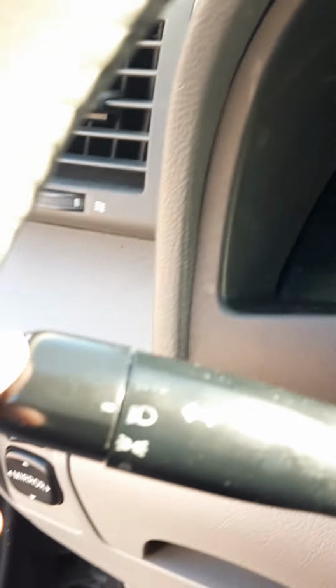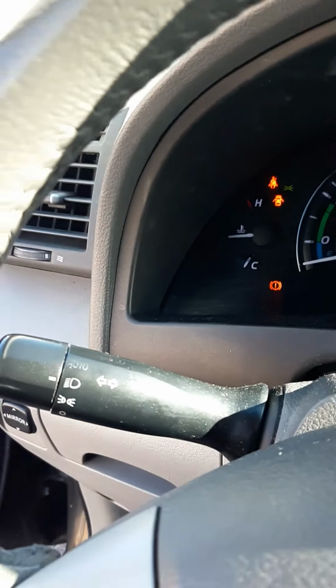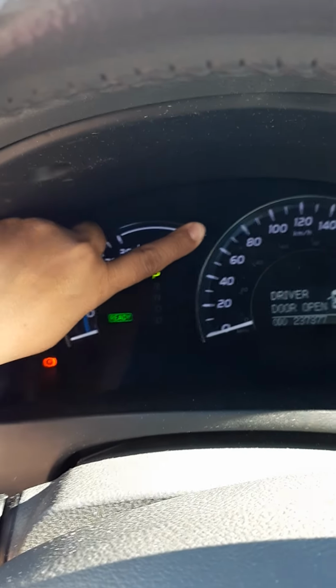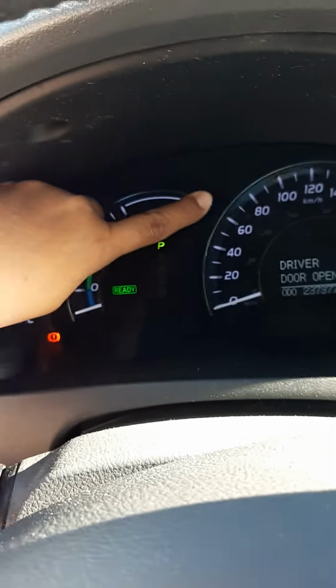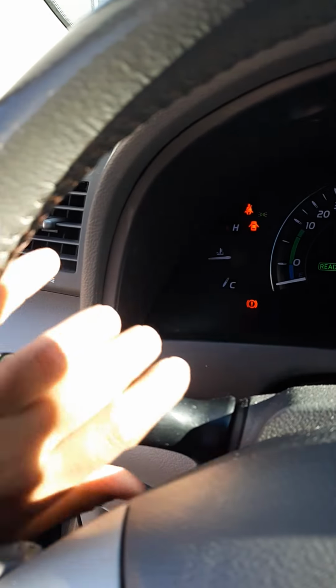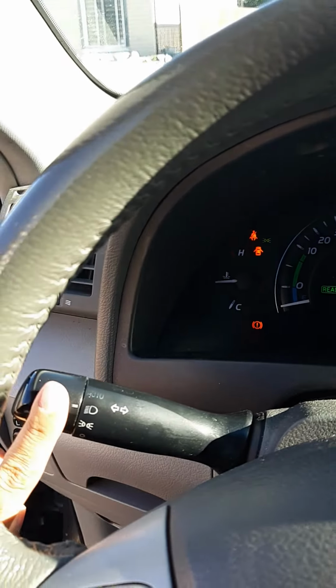I'm going to push this thingy one time towards the dash. Okay, and once I do it, a blue light will appear here. That's the indicator that your high beam is on. I'm going to push this entire stick one time towards the dash, and you will see.